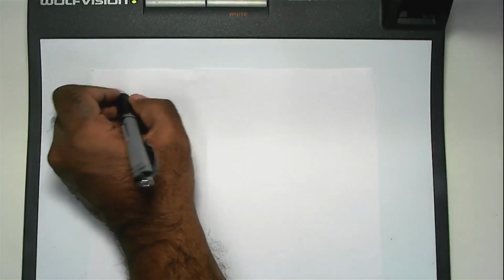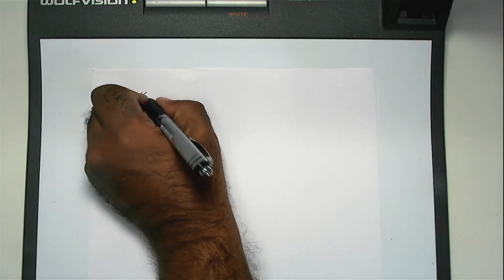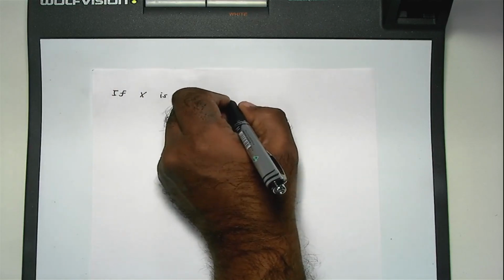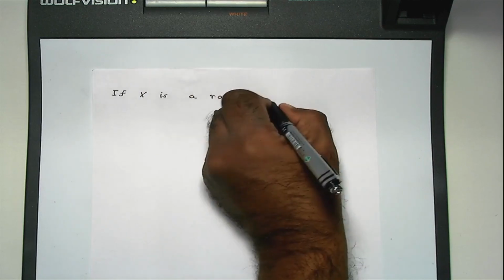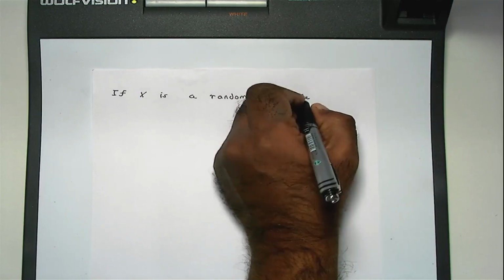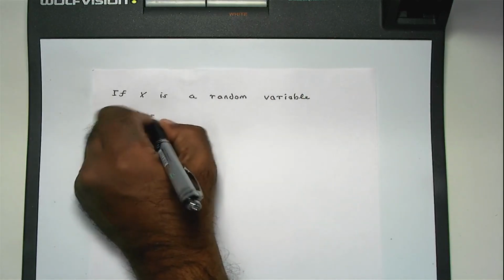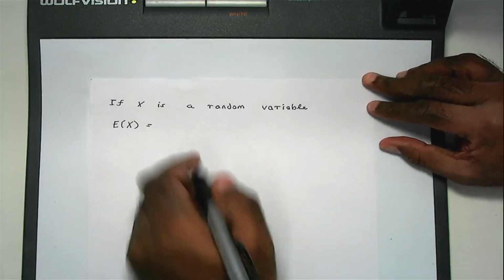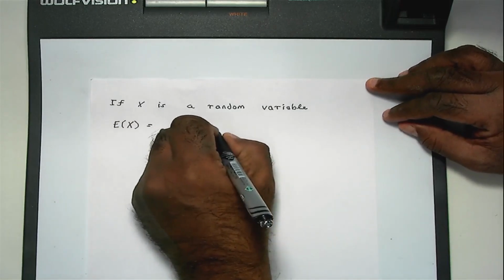Now, if X is any random variable, discrete or continuous, this notation here, I'm sure all of you know what this means, denotes what is known as the population mean, right?